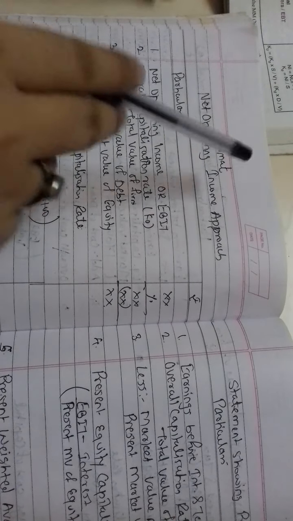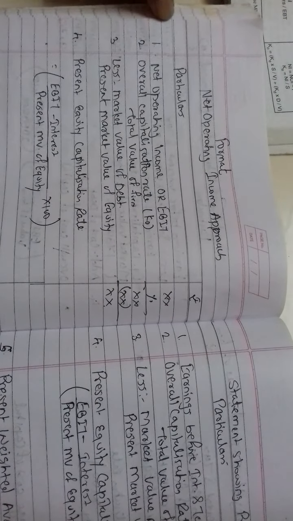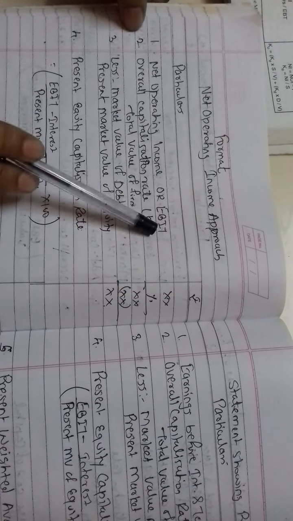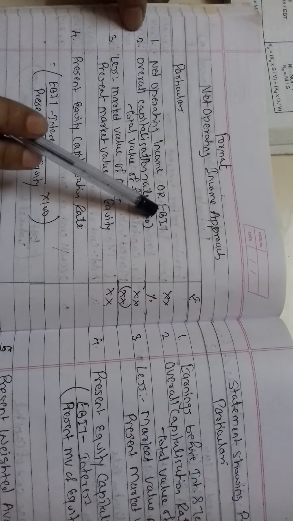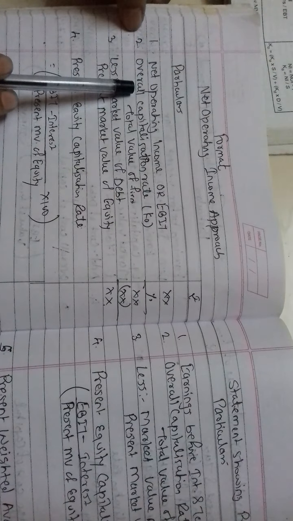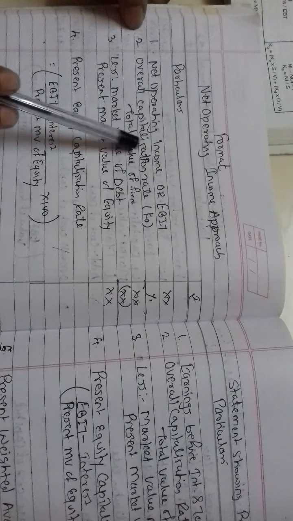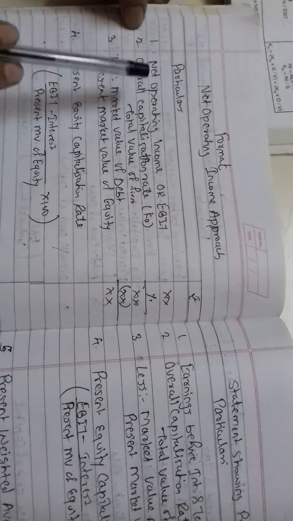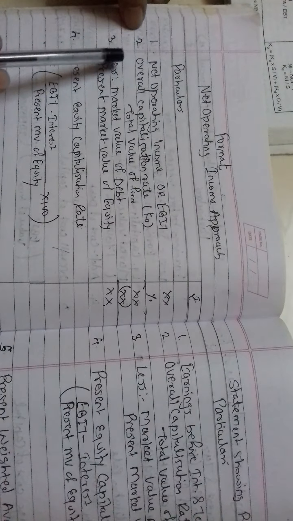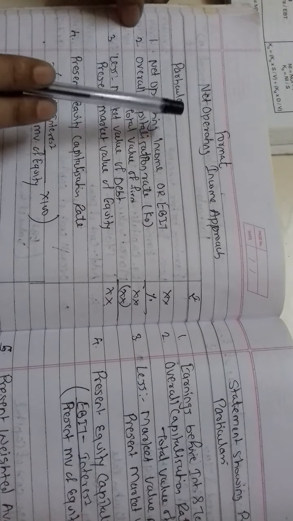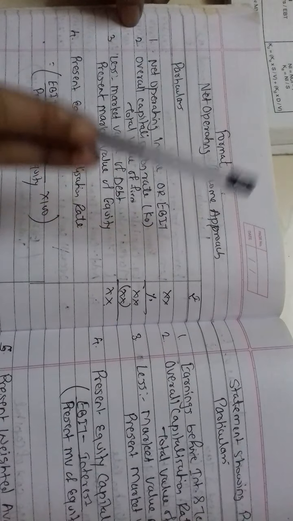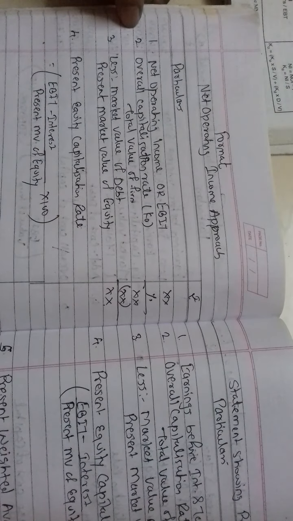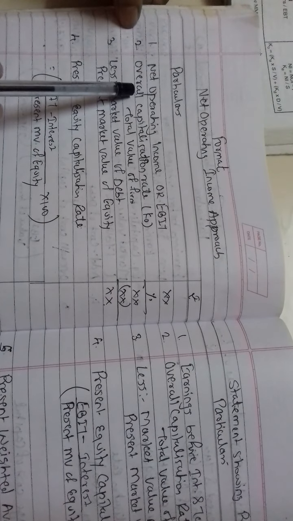Okay, here you can see this is the format for the net operating income approach. The very first thing is net operating income or EBIT. We have to take EBIT, earnings before interest and tax, first. Then second will be the overall capitalization rate, that is KO. If you remember, in the earlier video we solved a problem based on the net income approach and our final answer was the overall capitalization rate, and that final answer will come here as the second point.